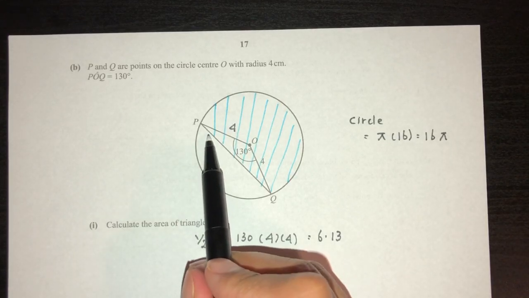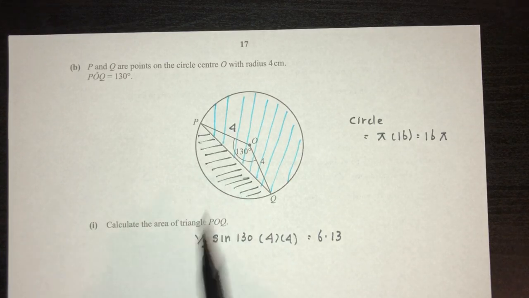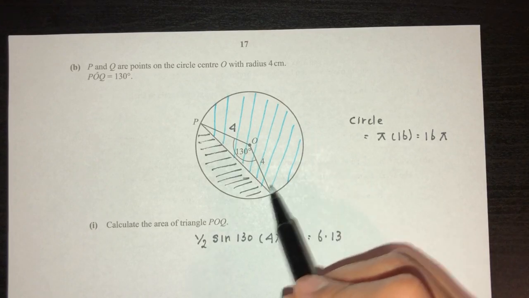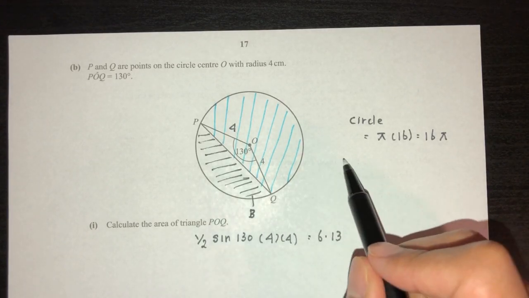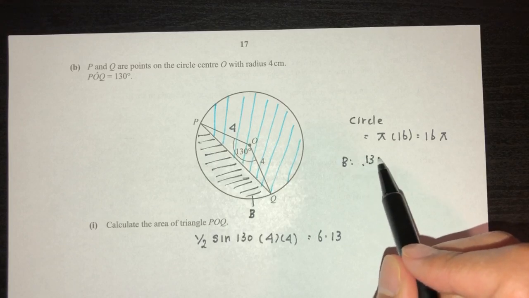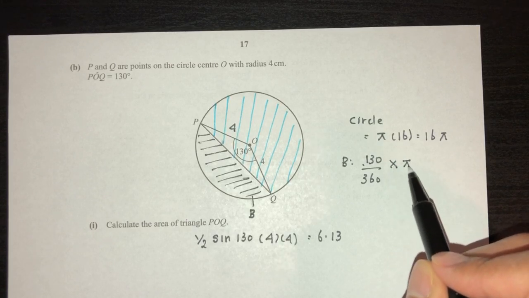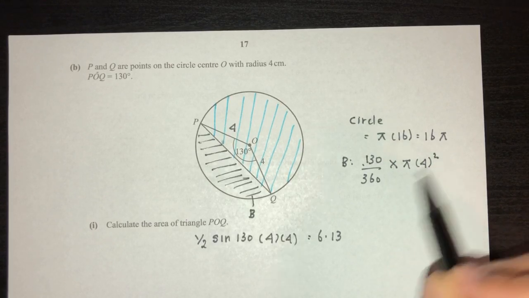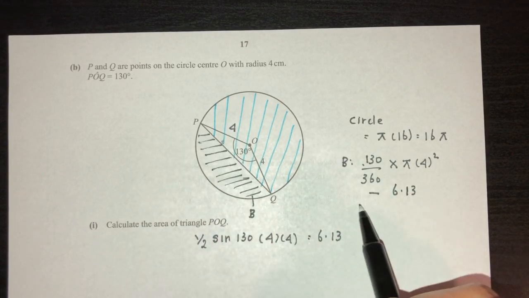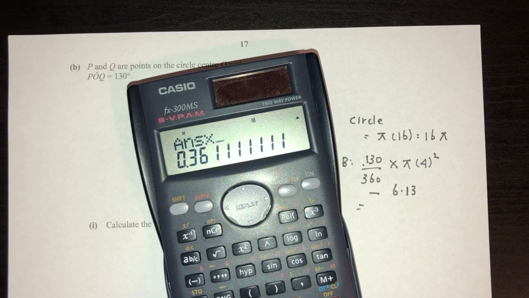Now, what is the area of this region that we don't need? Okay, we can find this by taking the area of the sector, then minus area of triangle. So let's call this one B. So area of B can be found by using area of sector, which is 130 divided by 360 times pi r square, pi 4 square, minus area of triangle, which is 6.13. 130 divided by 360 times 16 pi.